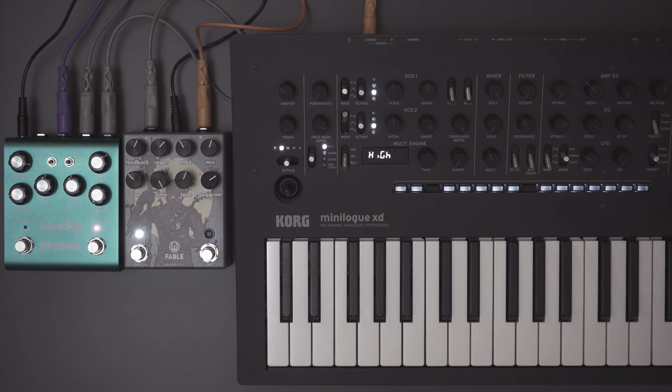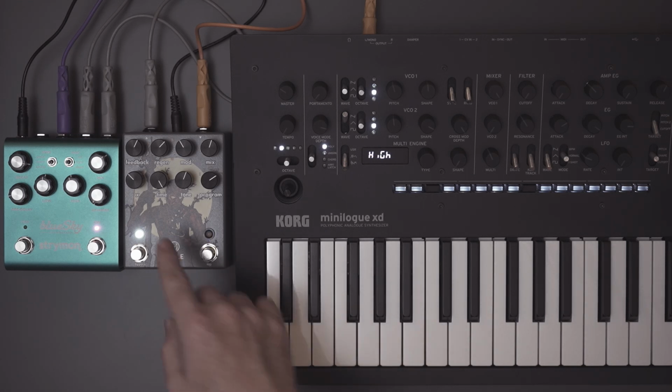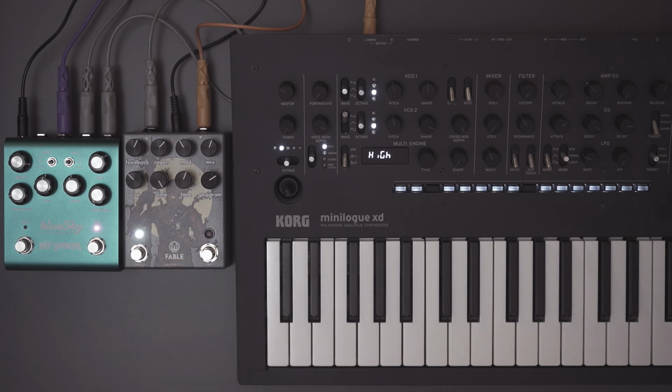I wish it had some kind of an expression in even, because then maybe you could CV control some of the parameters. CV controlling like the buffer size, or not the buffer size, but the grains would be pretty cool. That said, it's still a wonderful pedal.